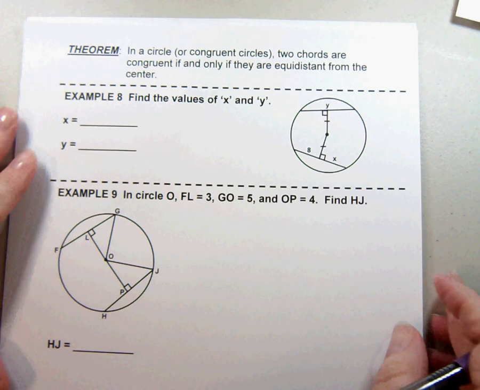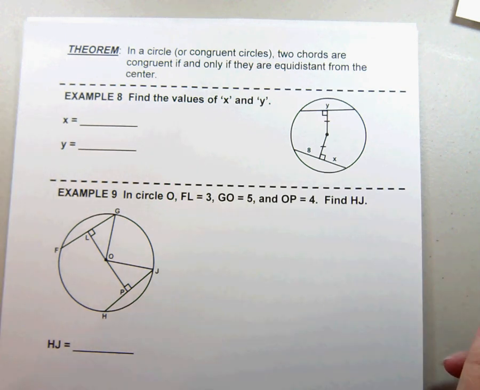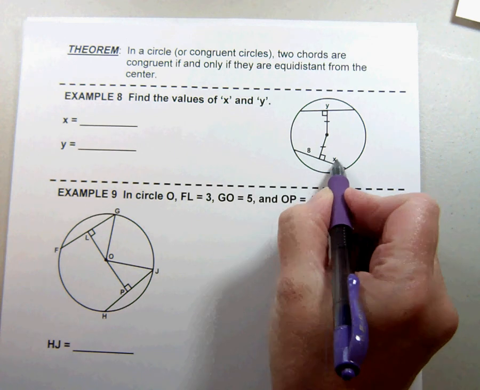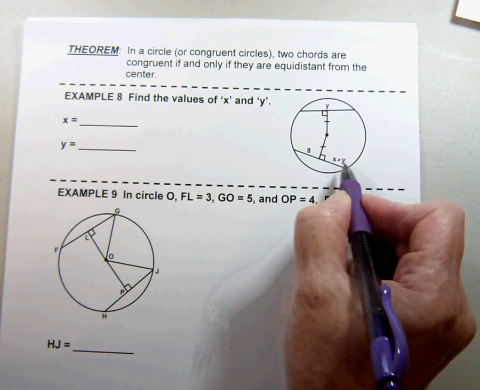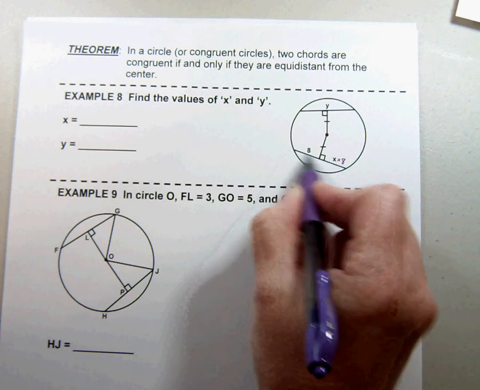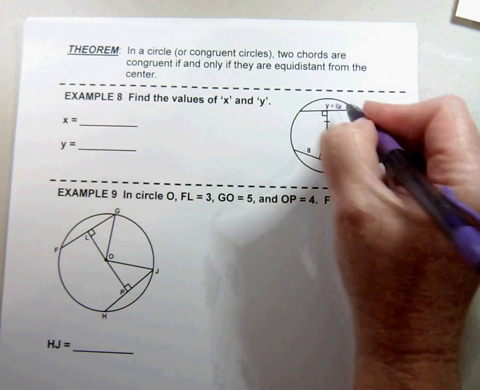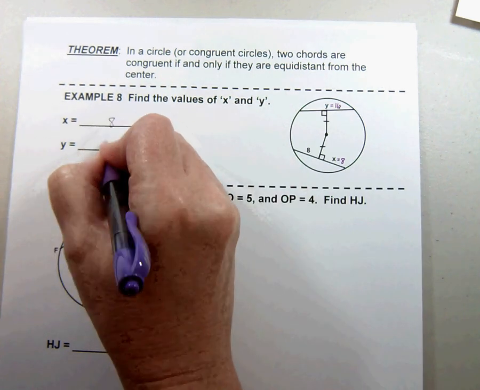In a circle or congruent circles, two chords are congruent if and only if they are equidistant from the center. So if you look, in the drawing here, they've drawn tick marks to show you that they are the same distance from the center. So that does mean these chords are equal. If you'll notice, this is at a right angle here, so these are also. That's from the other theorem on the other page. So if this is 8 and 8, that means the entire length is 16. So your x is 8 and your y is 16.